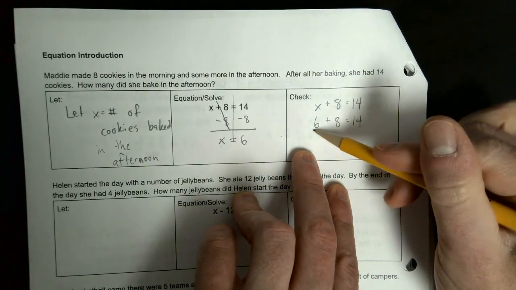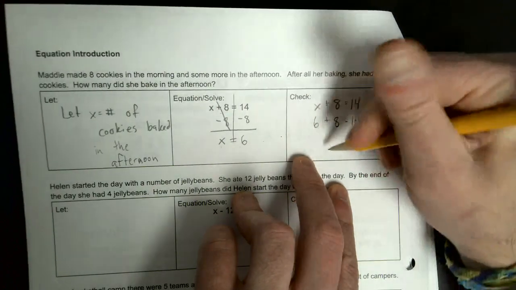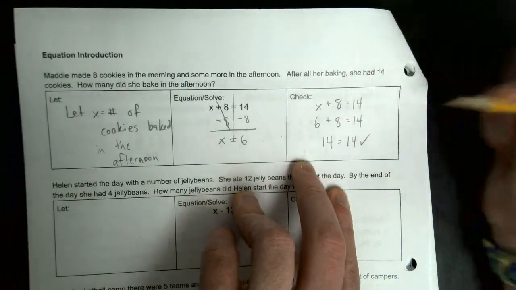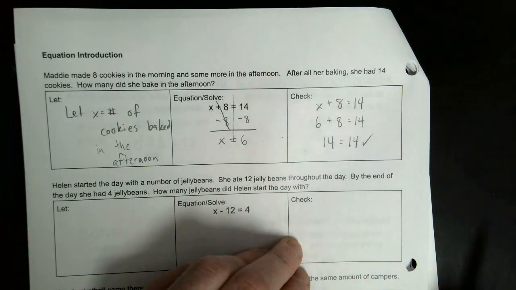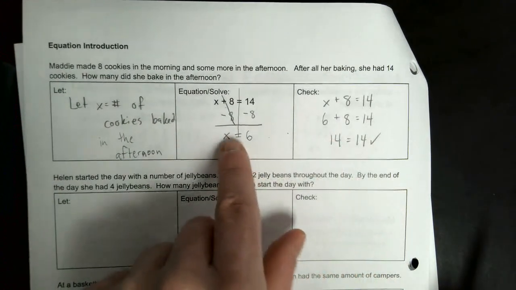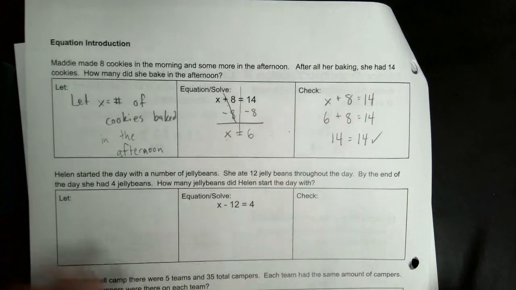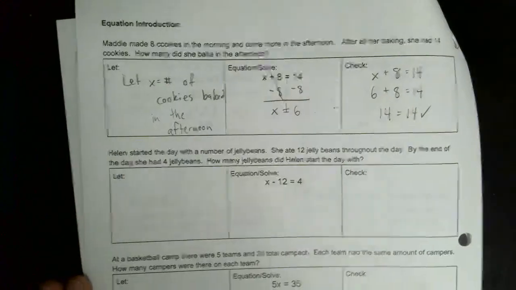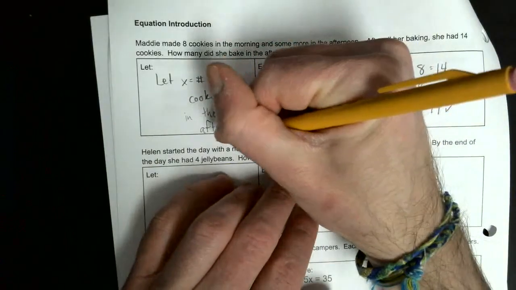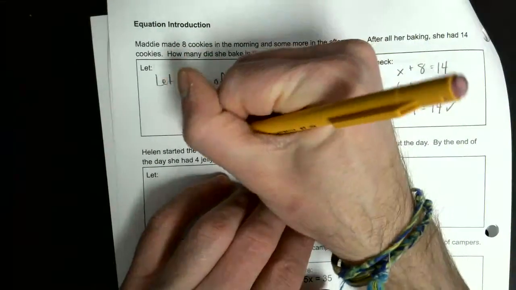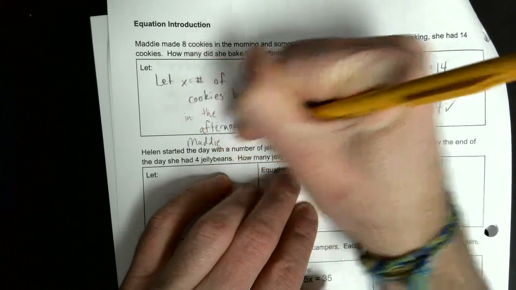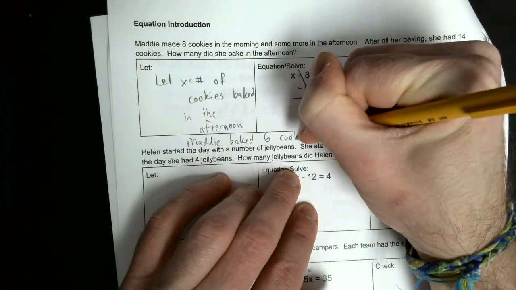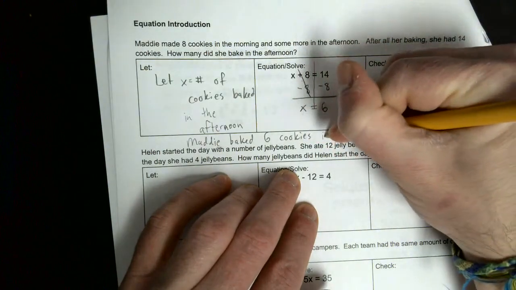And then to check it, I can do the math here. 6 plus 8 is 14. That equals 14. That checks. So the check is just making sure that the number I found, which was 6, was actually the right number. So to answer the question, how many did she bake in the afternoon? The answer, which we'll write on the bottom here, is Maddie baked 6 cookies in the afternoon.